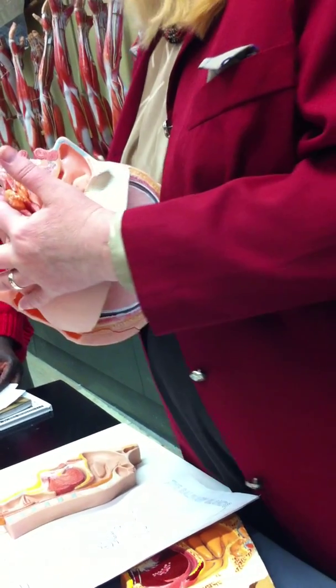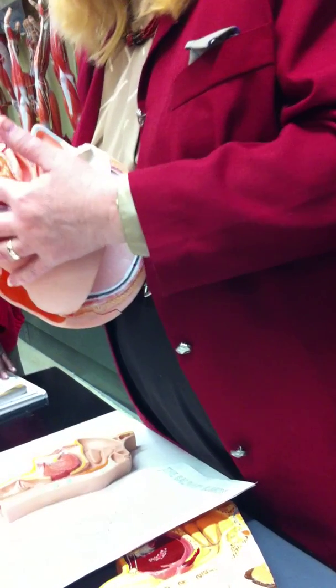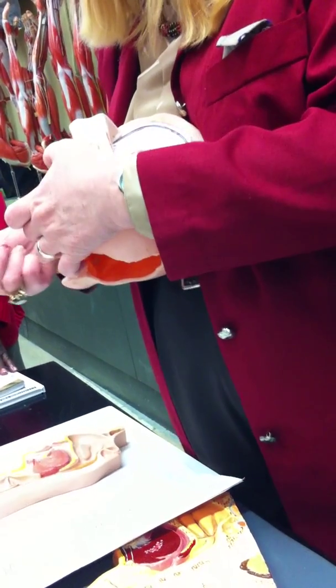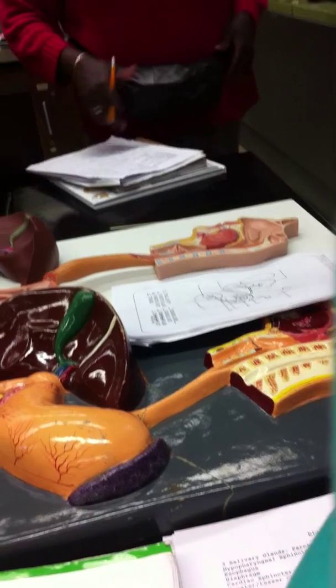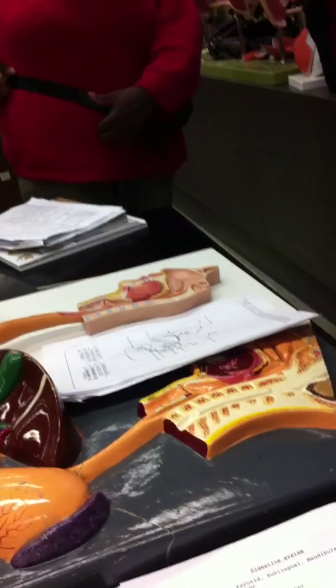submandibular. So she demonstrates all three salivary glands: mandibular, sublingual, parotid. I think we did this last week, but I figured I'd repeat it. And then let me put her head back on here. All right, so that covers this picture.